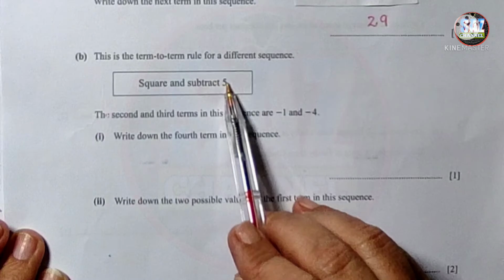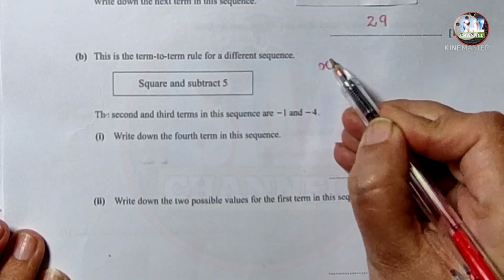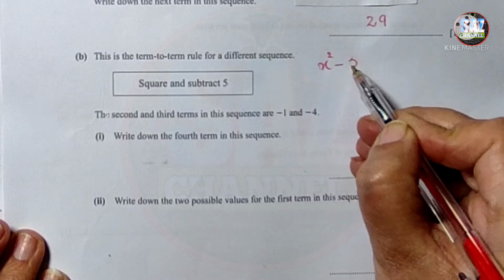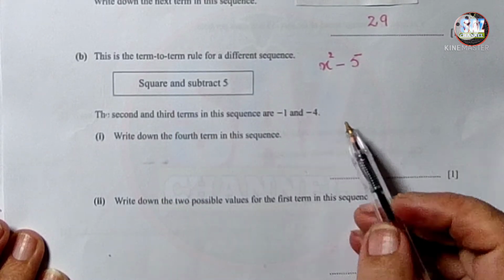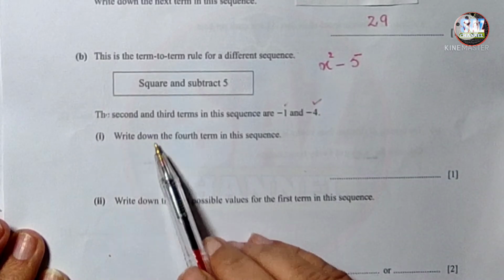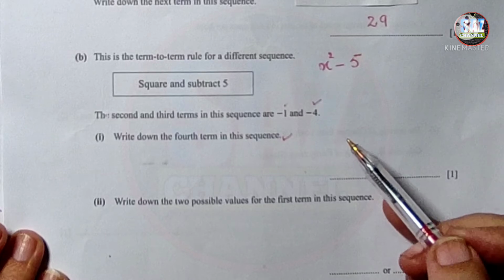That square and subtract 5. It means that if we are taking the general term n or x square minus 5. The second and third term of this sequence is minus 1 and minus 4. And write down the fourth term of this sequence.